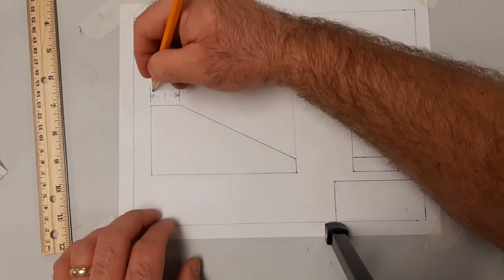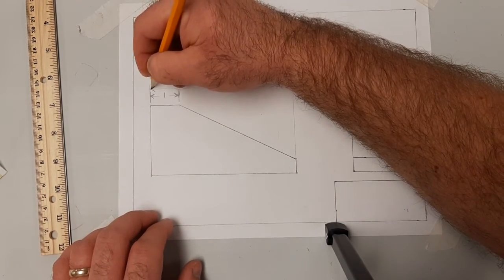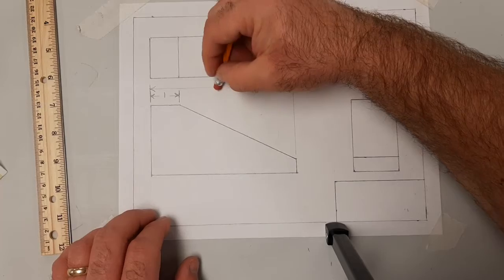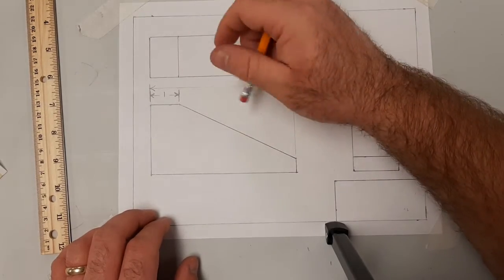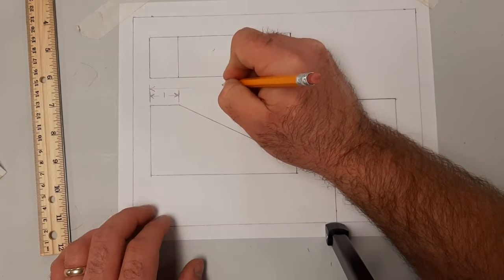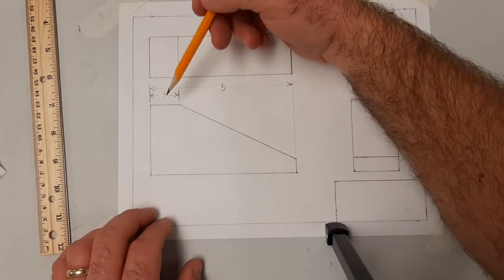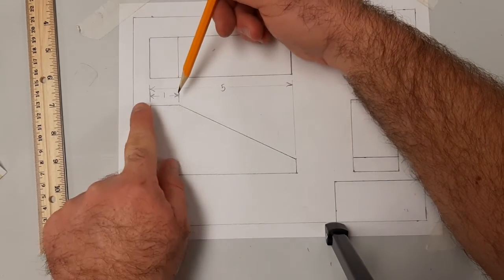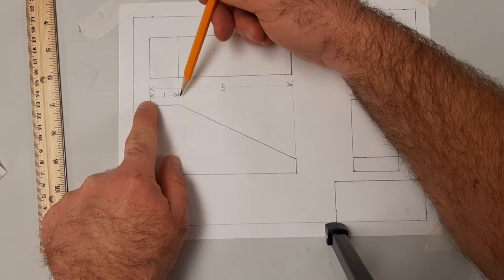So I'm going to freehand in the arrow there, and over here, I'm going to come in here and erase a gap in here, and I'm going to write in my number. And so that is 5 inches wide. So I now tell it the part, here's my first dimension at 1 inch.